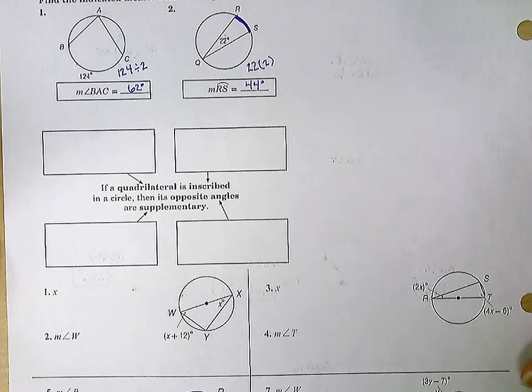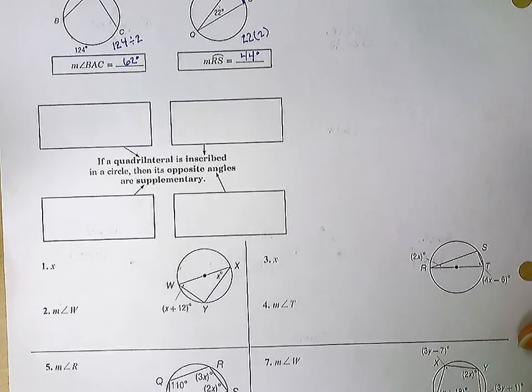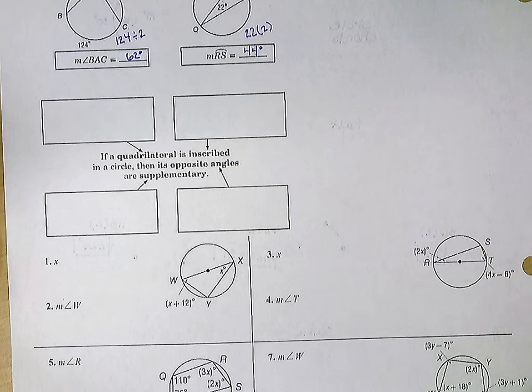Our next property we have for a circle states if a quadrilateral is inscribed in a circle, then its opposite angles are supplementary. Okay, there are some bolded words there, our vocabulary words. So a quadrilateral. How many sides does a quadrilateral have? 4.